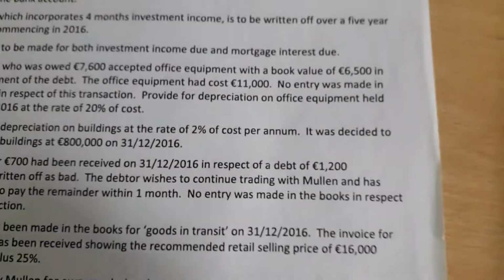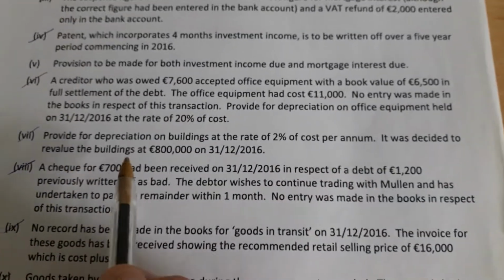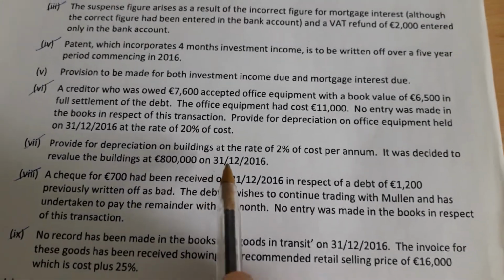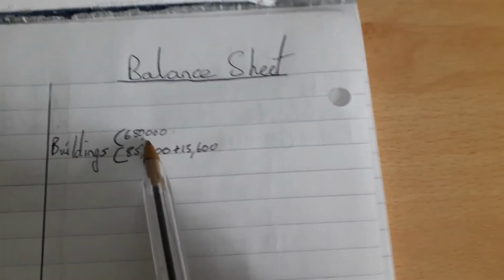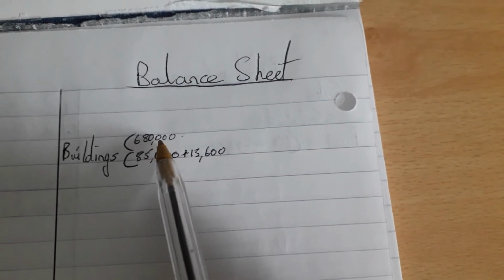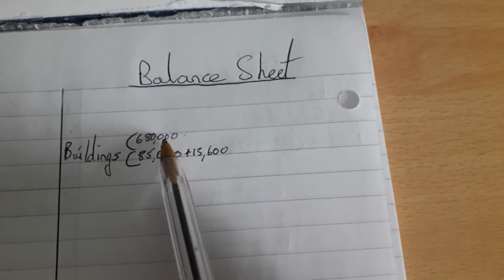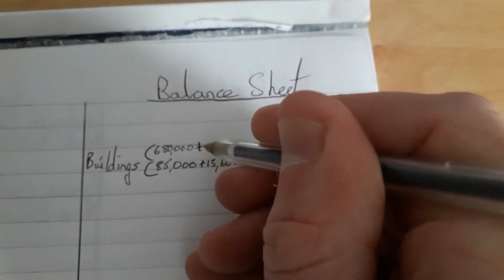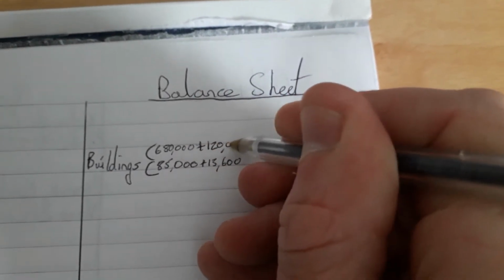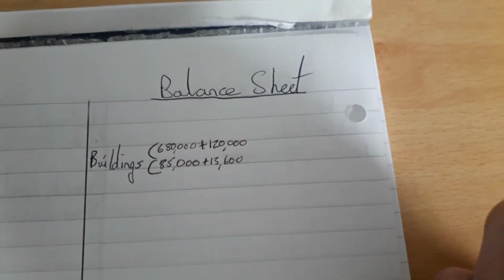Then the second part is, it was decided then to revalue the buildings at 800,000 at the end of the year, on the last day of the year. So 800,000. Currently, the buildings are at 680. To bring them up to 800, the cost of them, we have to increase this by 120. So the first thing we're going to do is add on 120,000 so that that totals 800,000.